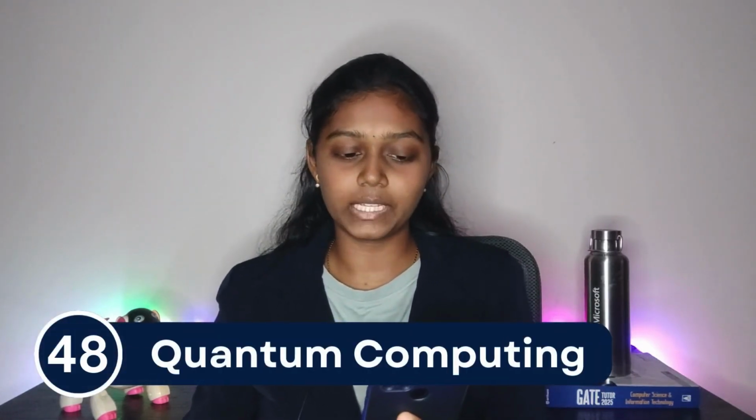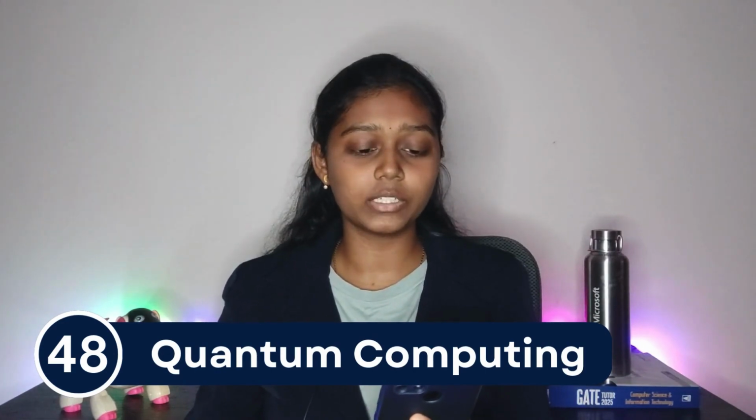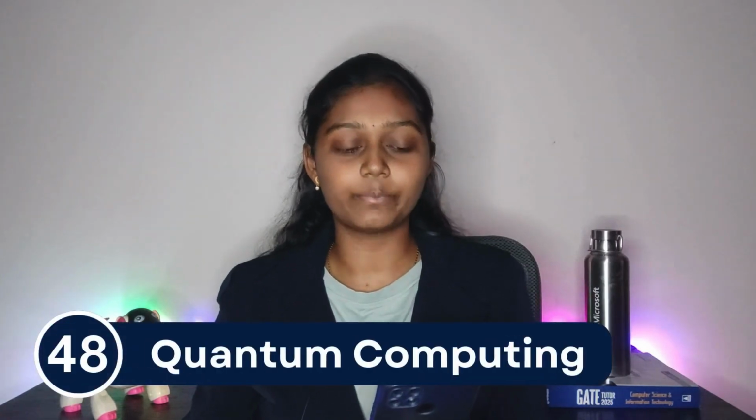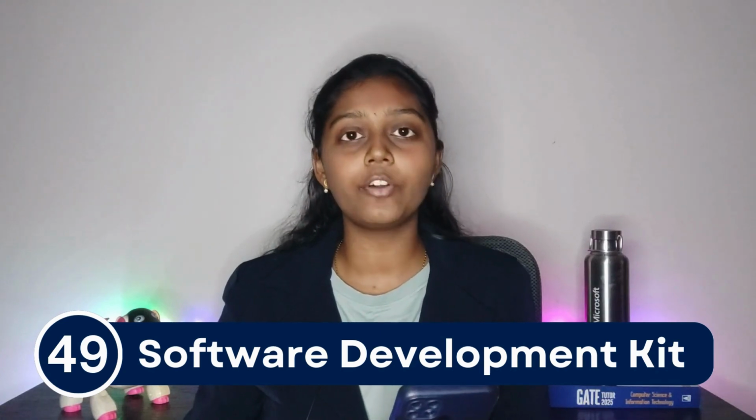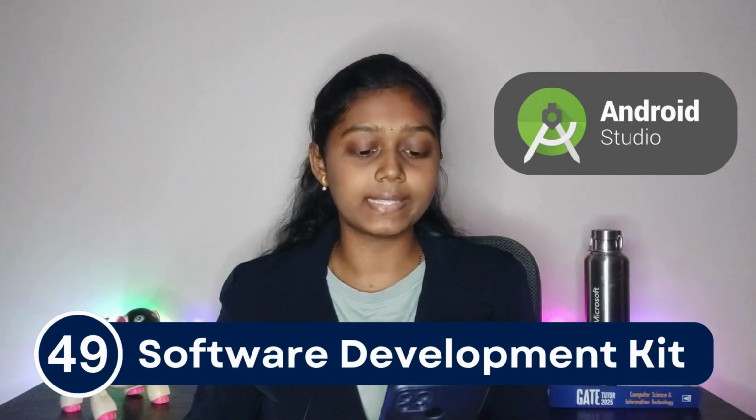48, quantum computing, computing using quantum mechanics. A quantum computer solves problems faster than your laptop. 49, SDK, that is Software Development Kit. It's a toolkit for building software. Android Studio is an example of an SDK for building Android apps.